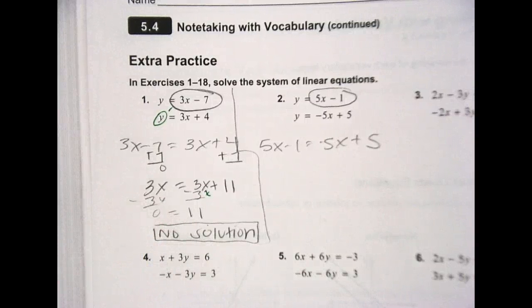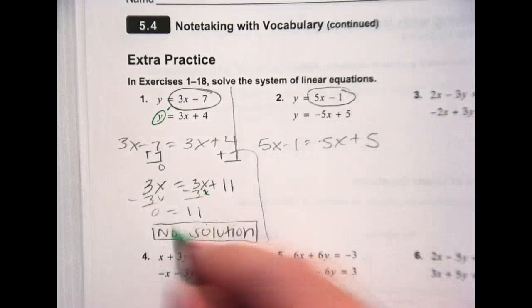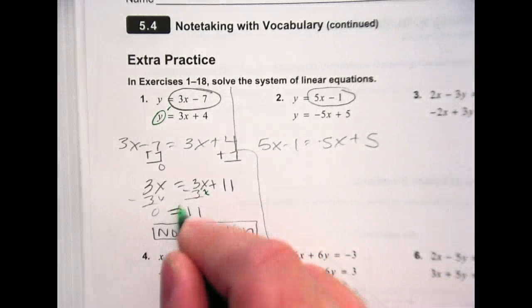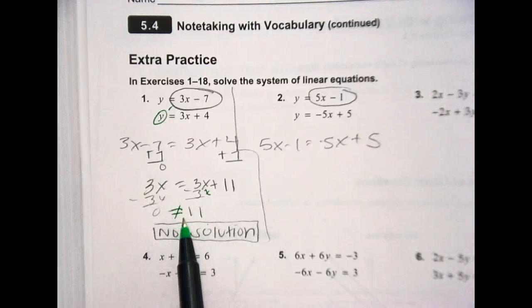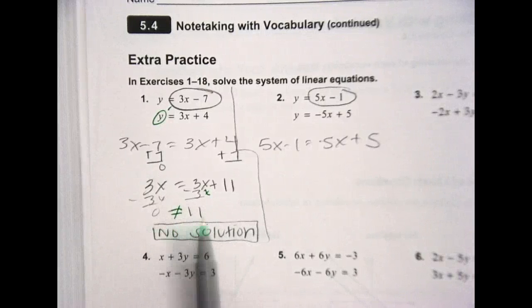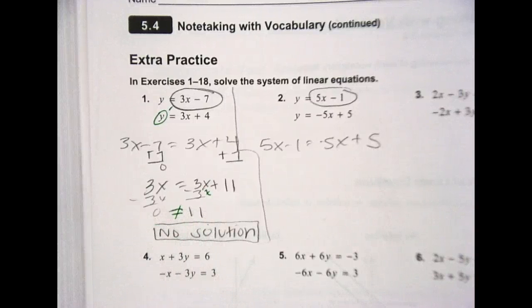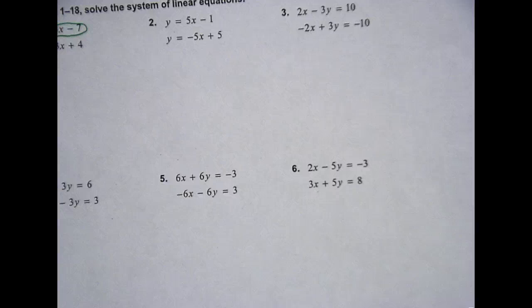Can 0 equal 11? No. So a note you should make in your folder is anytime your variable disappears and the statement is false, it's no solution. Anytime your variable disappears and the statement is false, it's no solution. Jaden, very well.